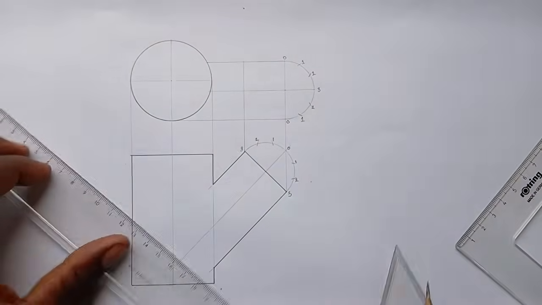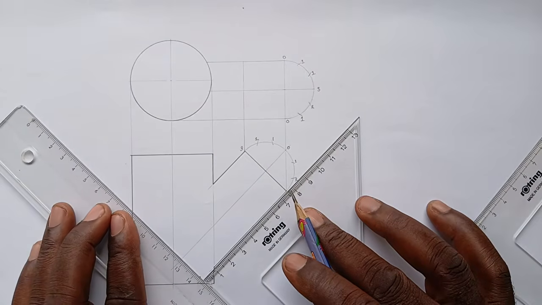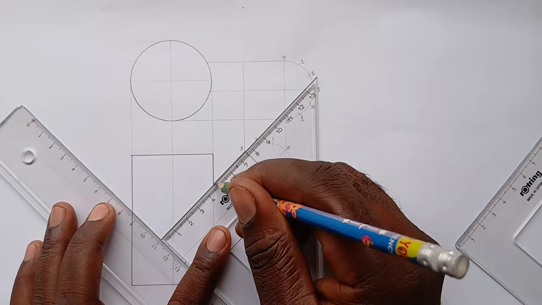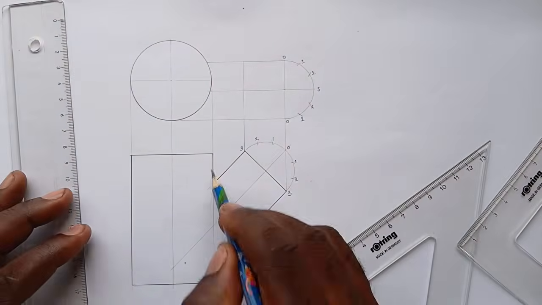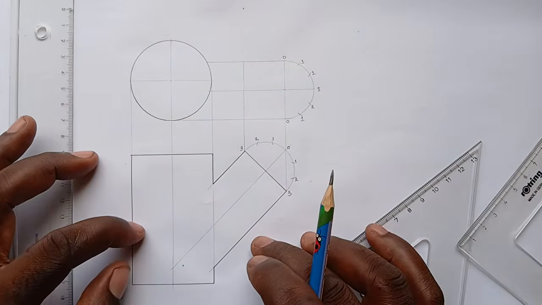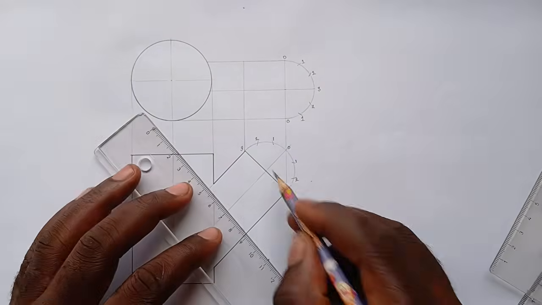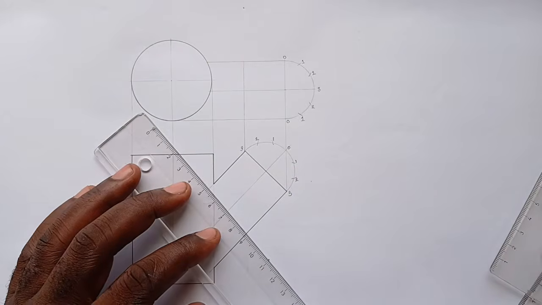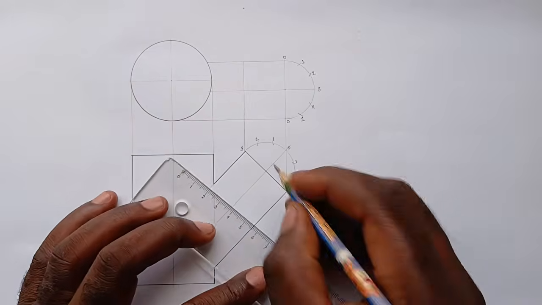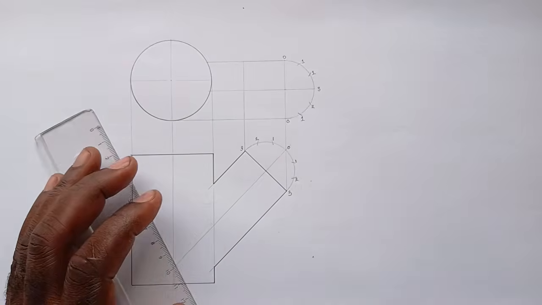So after measuring 35, I aligned my set square like this with this line, and I transferred to where I measured 35 on this line, and I drew it to meet this point. So after doing the whole of that, I drew the visible outline. So that's how I got this elevation. And while I measured 35 here, I also indicated the center, the midpoint of 35, which is 17.5. All right. So I measured and dotted 17.5 here, and I transferred lines.